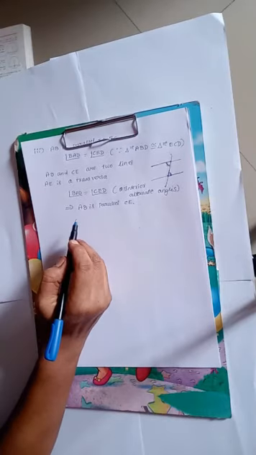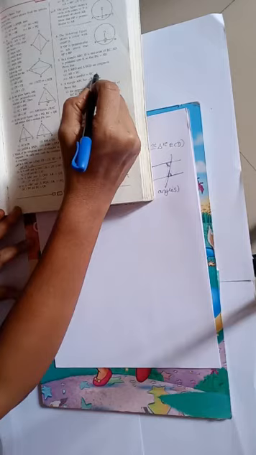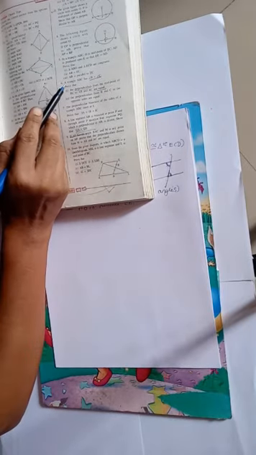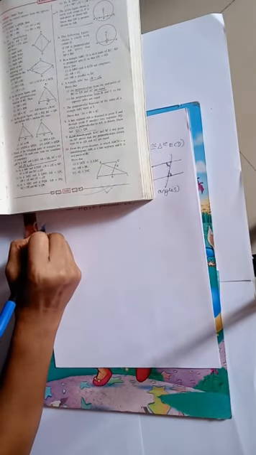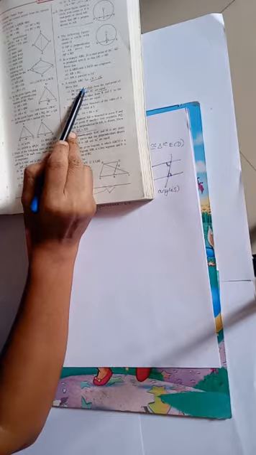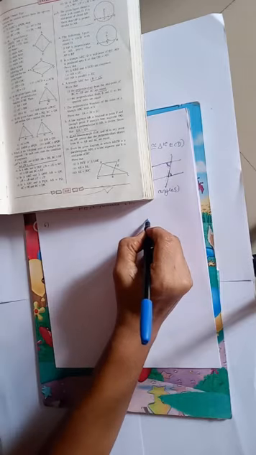Hi dear students, in the previous lecture we completed exercise 9a up to the 5th question. Now today I am going to start from the 6th question here. Let's see what the 6th question is. In triangle ABC, angle B is equal to angle C, given. Let's draw the triangle ABC now.